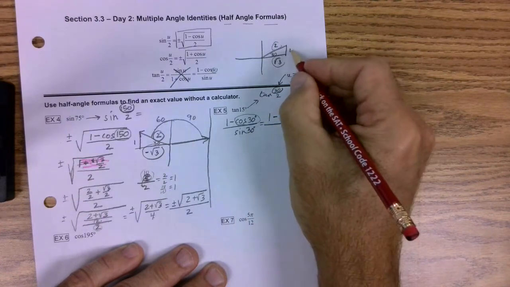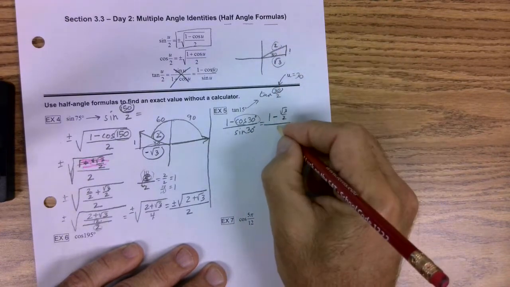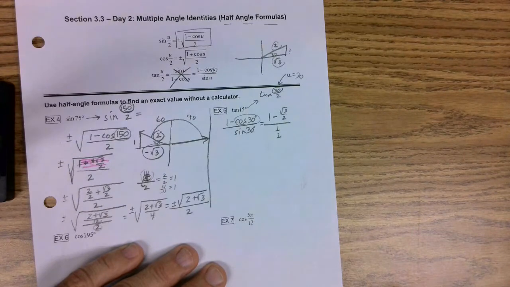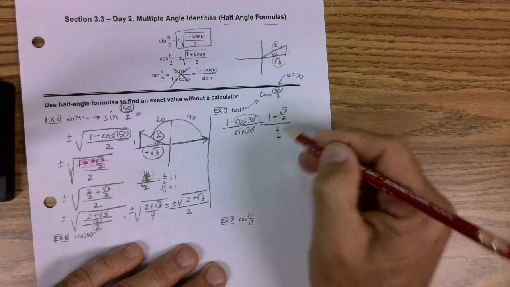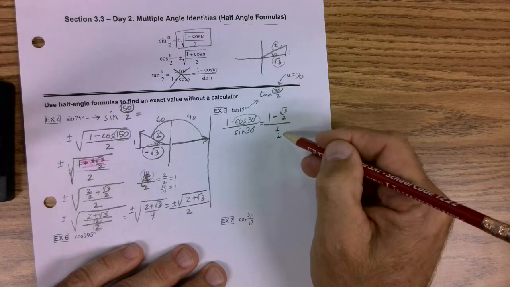What's sine of 30? That'd be opposite over hypotenuse. Now I have a different situation. Now what I'm going to do is look at this and say, hey, wait a minute. Think about it this way.